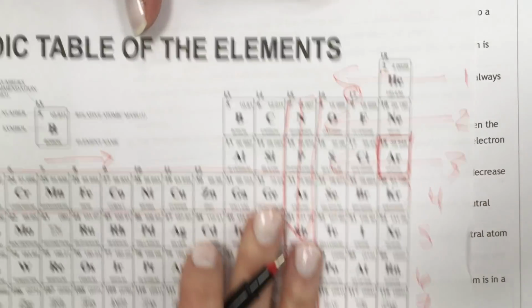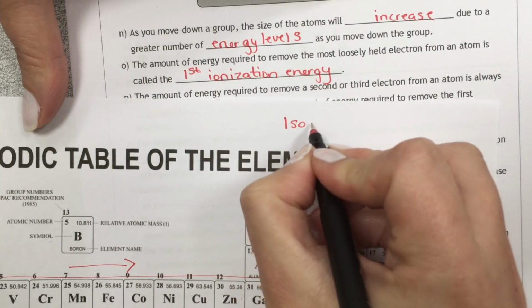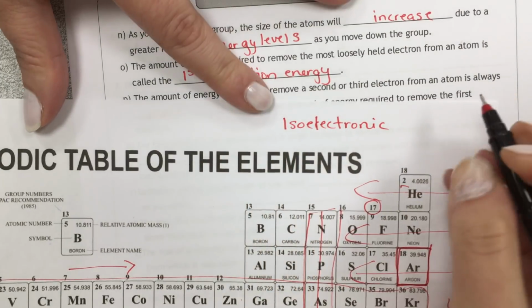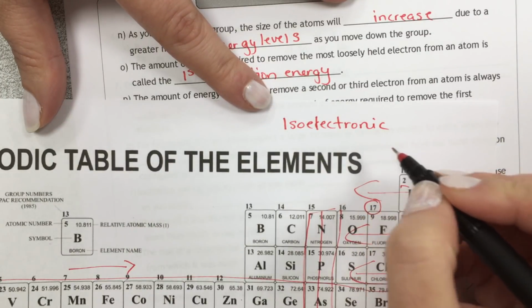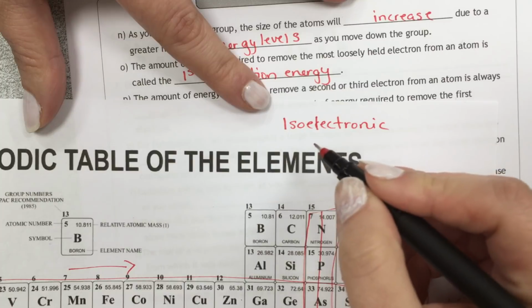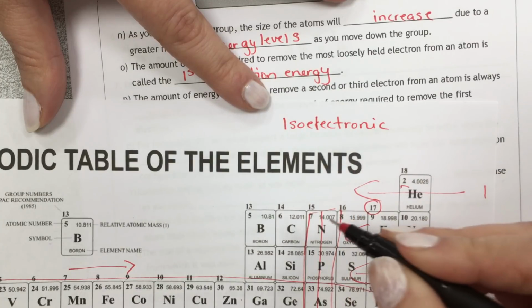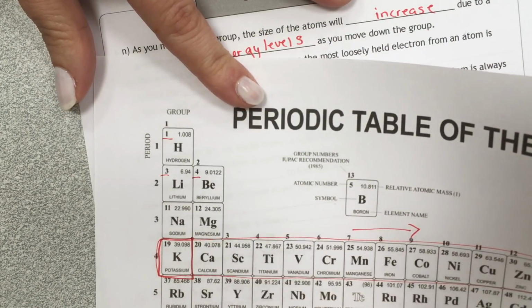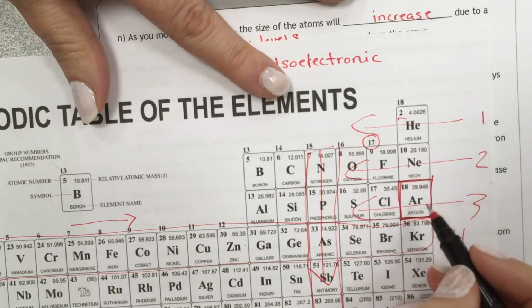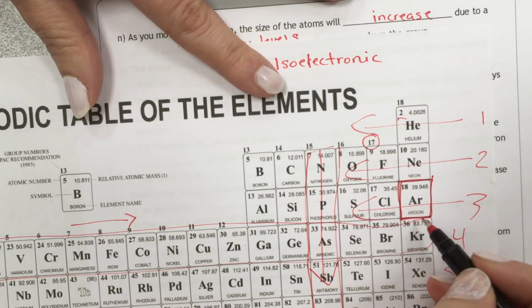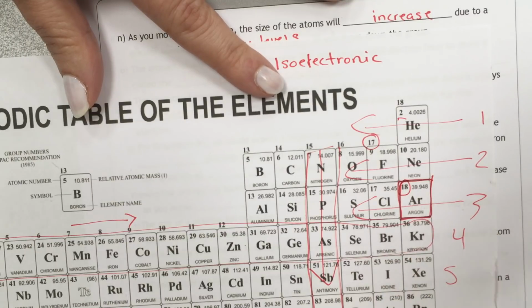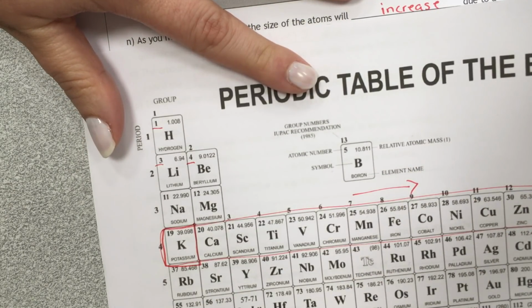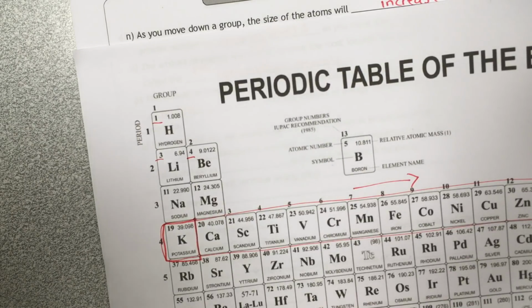So remember that word isoelectronic. You're going to see it all year, if I can spell it. It just means that it has the same number of electrons as something else. So, for example, potassium, if you take an electron away, it's going to become isoelectronic with argon. That doesn't mean it becomes argon, because argon has 18 protons, and potassium will always have 19 protons. That will never change.